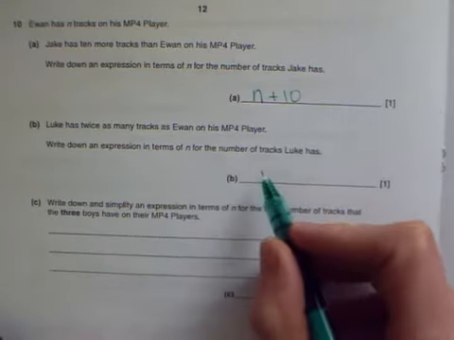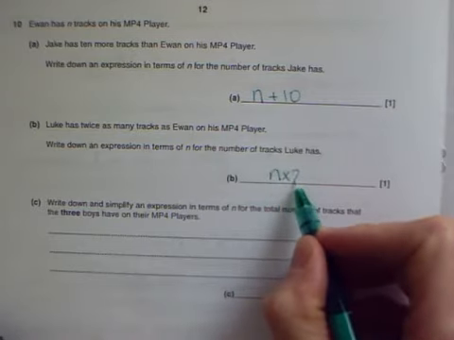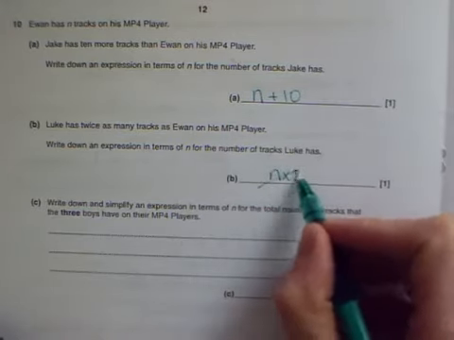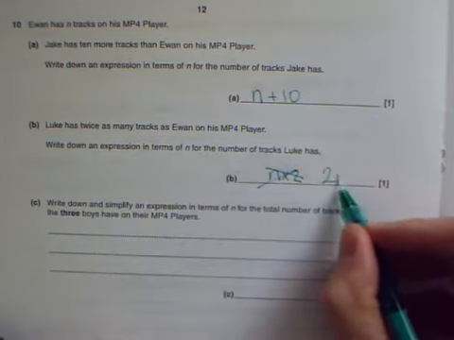Luke has twice as many tracks as Ewan. Write down an expression where n times 2, you could write, you might not get the mark for that, we would normally simplify that to be 2n.